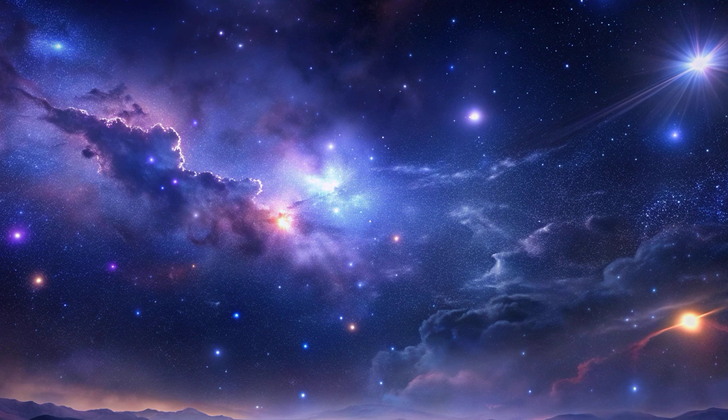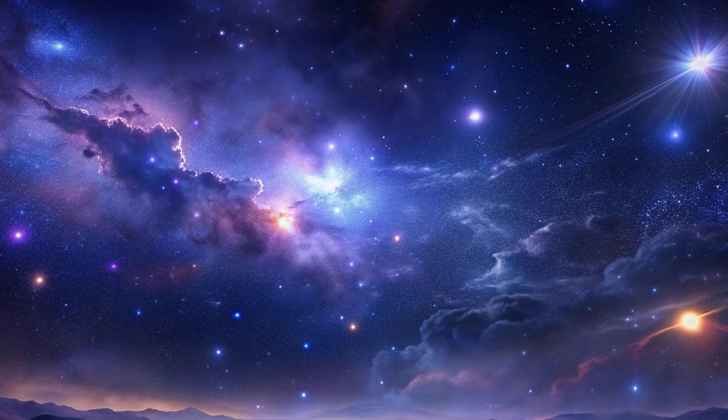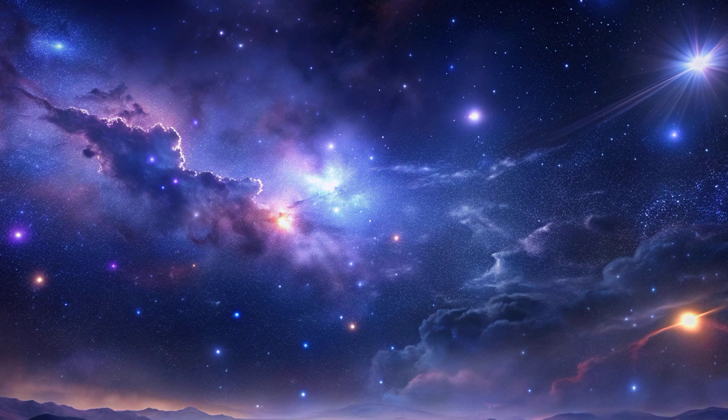The Dyson sphere is a powerful symbol of the potential for technological advancement and the boundless possibilities of the universe. It is a reminder that anything is possible and that the only limit is our imagination.